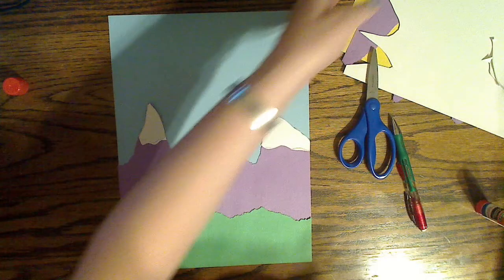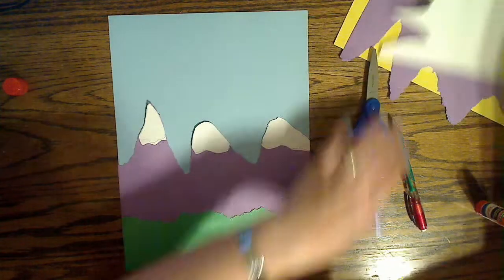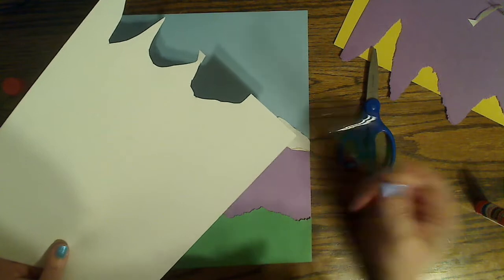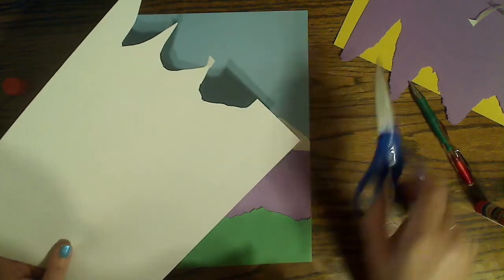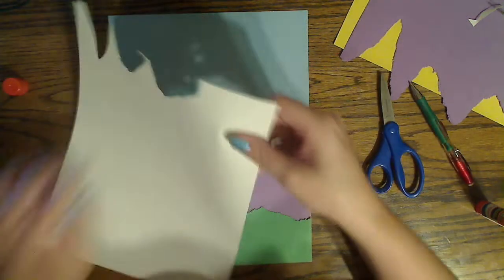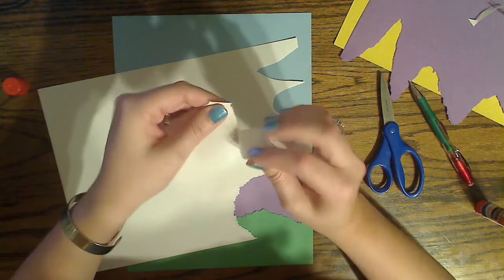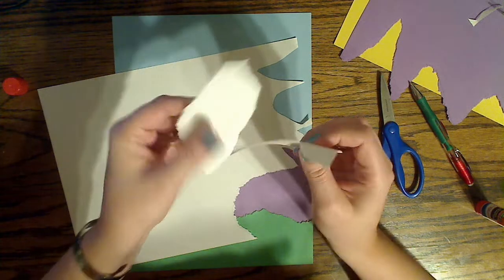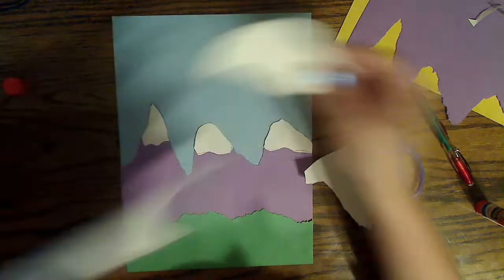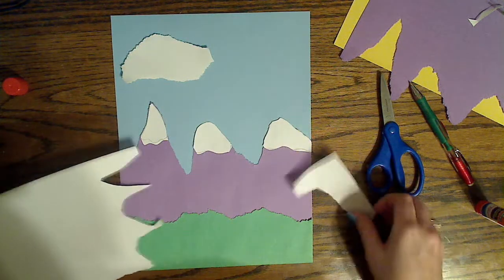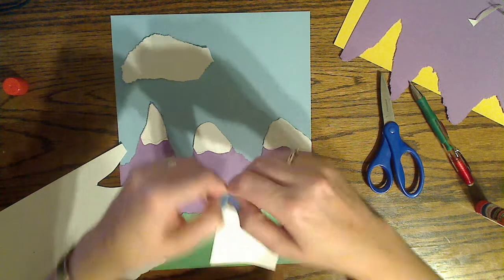Now I want to add more to the sky. Remember that white I had? You can draw your clouds, you can rip your clouds, you can cut your clouds. It's up to you. I want to rip. I think ripping gives them really cool edges. There's a nice little ripped cloud. Let's make a baby cloud.